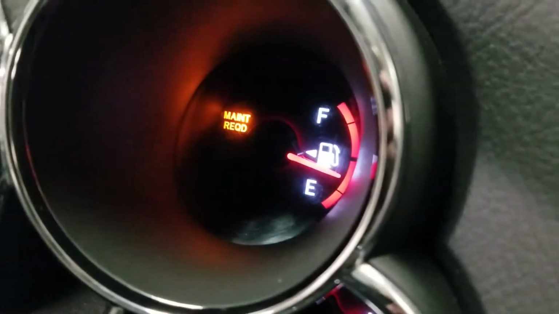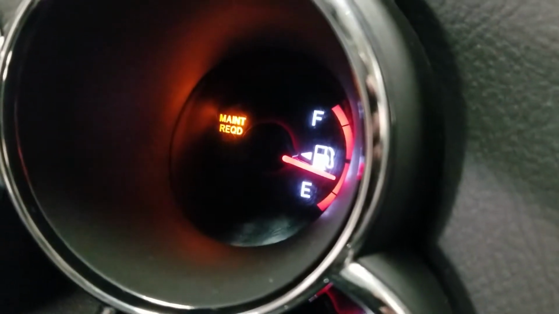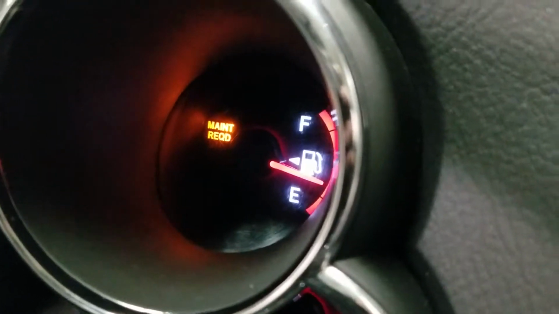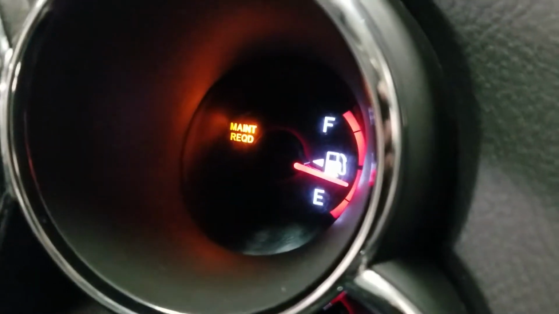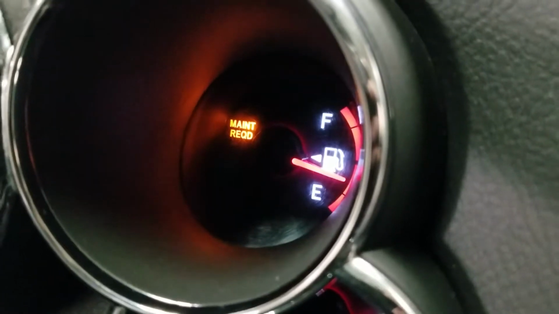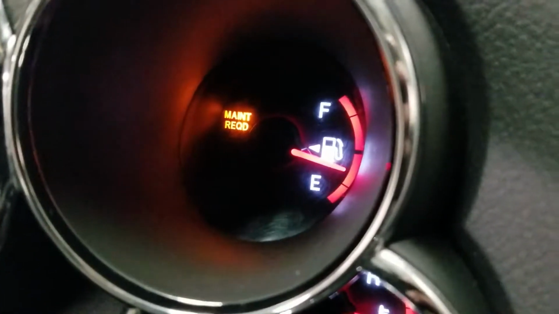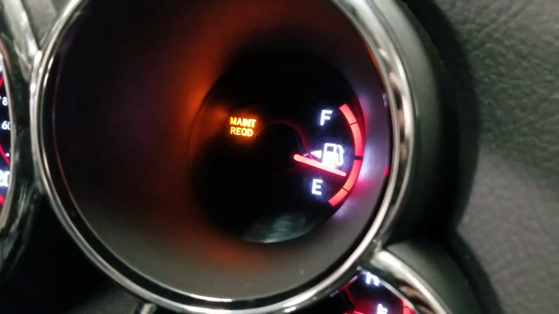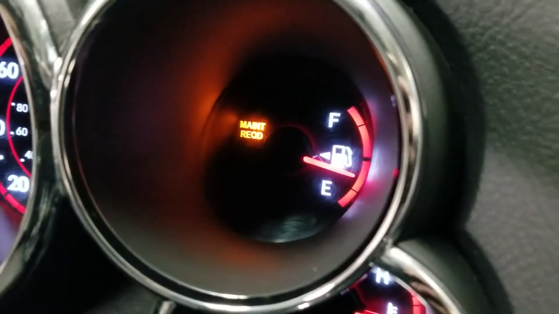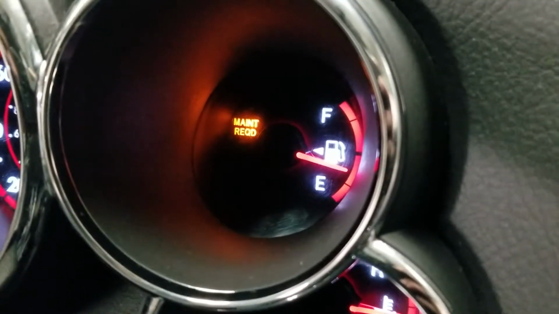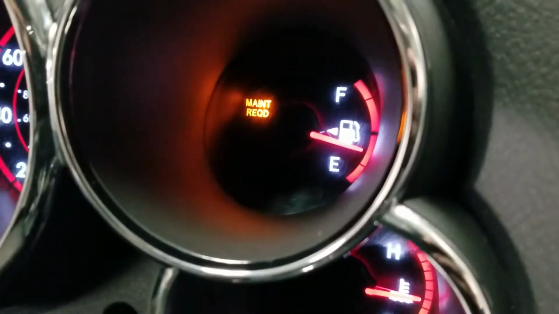This video is really not about the difference between the maintenance light and the check engine light. So I'm going to go ahead and show you guys how we reset the maintenance required light on a 2005 Toyota Matrix, and I think this does apply to other Matrixes between 2004 and 2007, I believe.